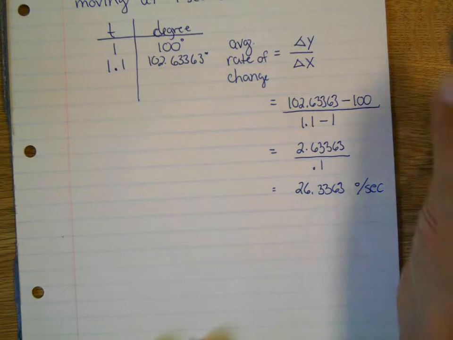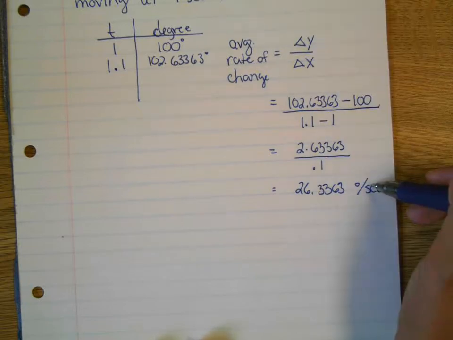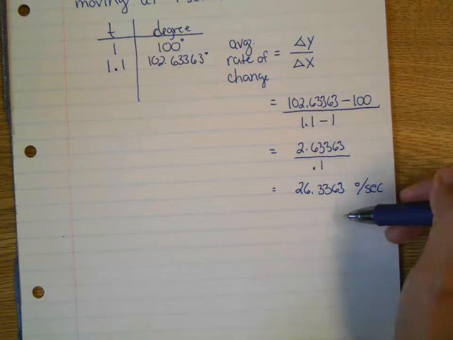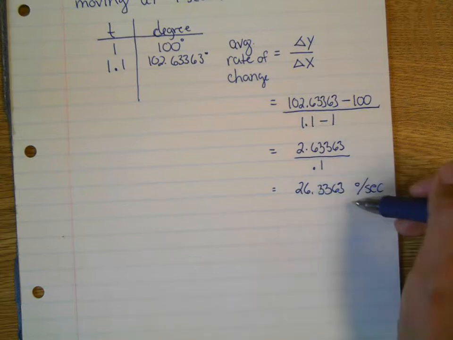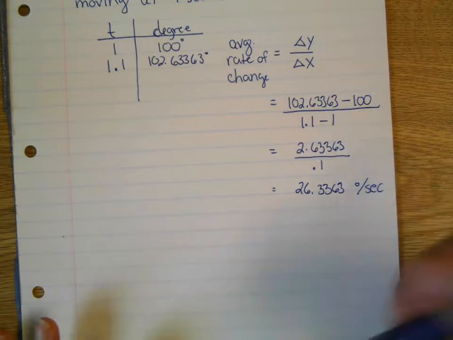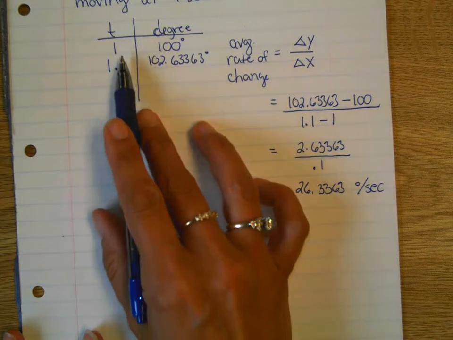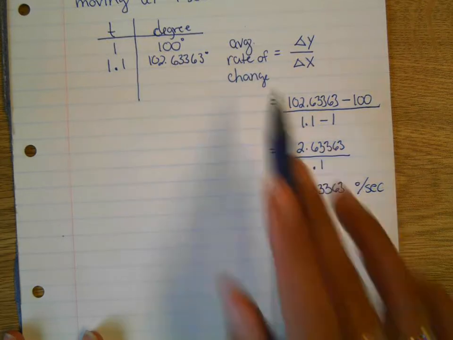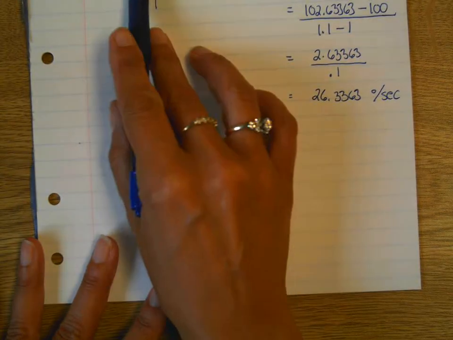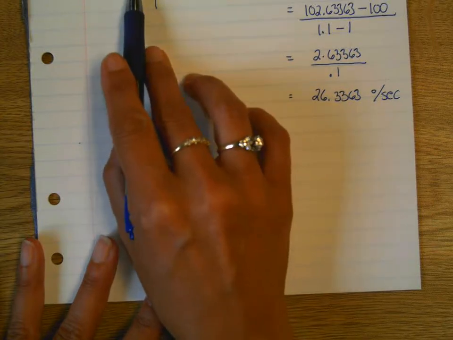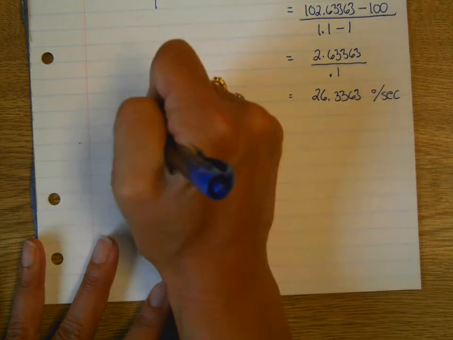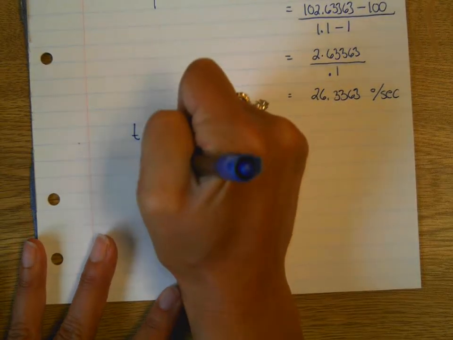If you don't have labels on your answers when it's a story problem, that will be -1. Okay, that gives me an idea of how fast it's moving, about 26 degrees per second at 1 second. Now we can get more accurate. Like I said, calculus will be able to find the instantaneous rate of change. It will not be the average. But I can be more accurate by making my increment smaller, getting a number closer to 1 as opposed to 1.1. So watch what happens here.